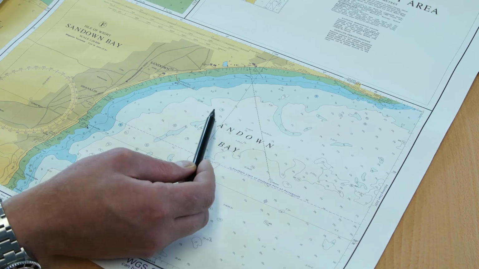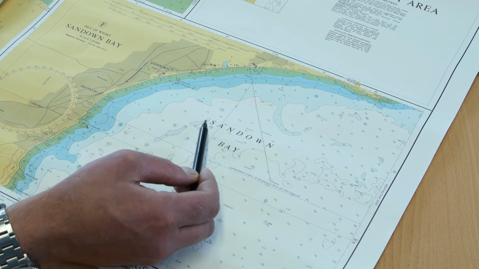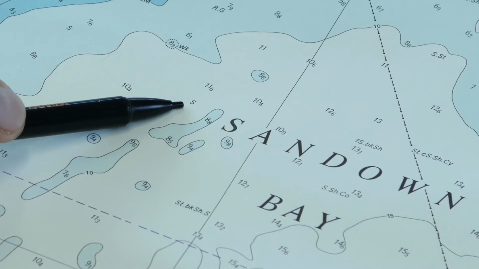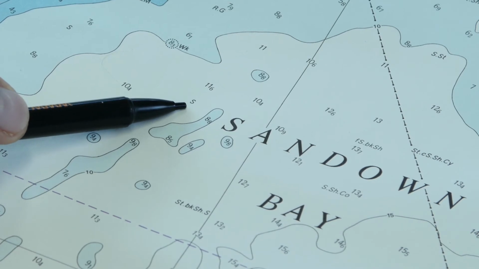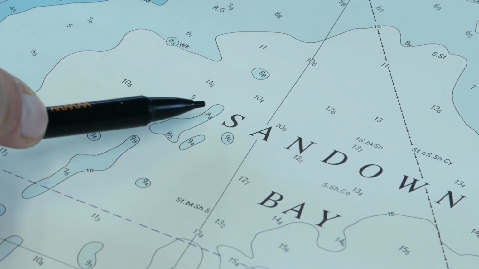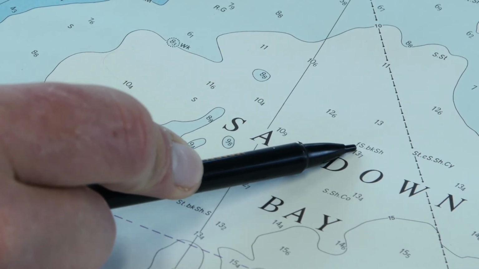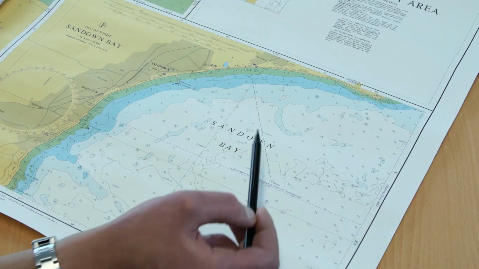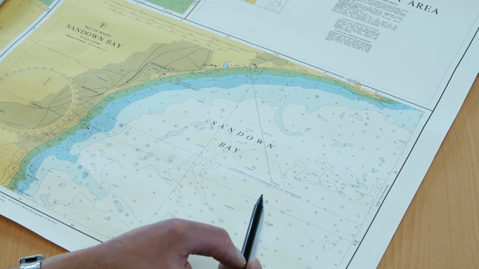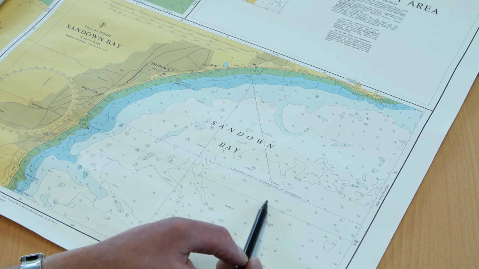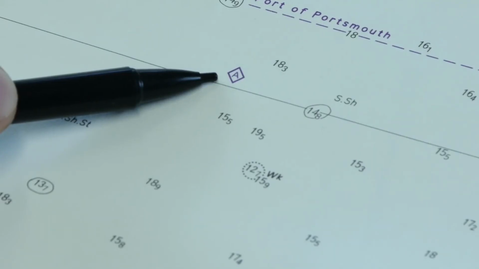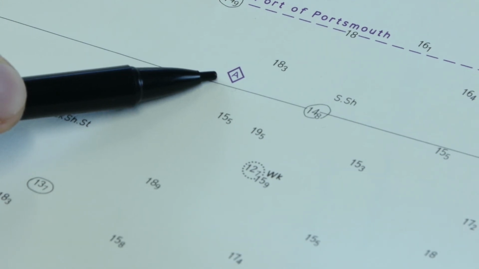It shows us what the seabed is made of, and this is really important when we consider anchoring. So the letter S here characterises a seabed which is made up of predominantly sand. If we move across here we can see we've got a seabed which is made up of fine sand and broken shell. It also contains information such as for tides and tidal streams. So here we've got a tidal diamond, and we can actually use this in conjunction with a tidal stream atlas, and the A there allows us to reference this particular location.